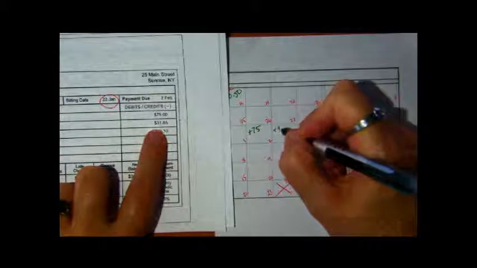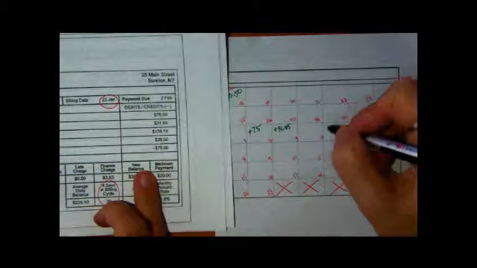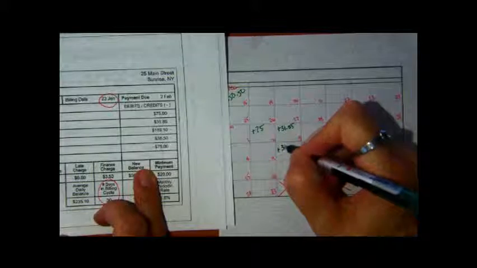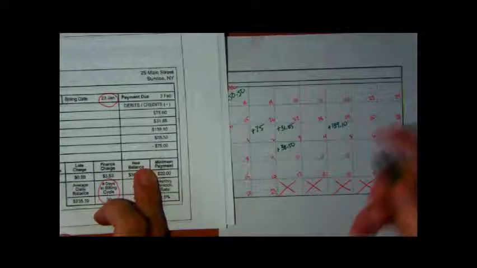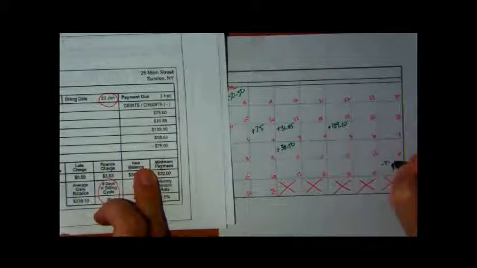And then on January 3rd, she spent some more money. And then on January 5th, she spent some more money. And then on January 10th, she spent some more money. And then finally, on January 21st, she made a payment. And that's minus because she made the payment.